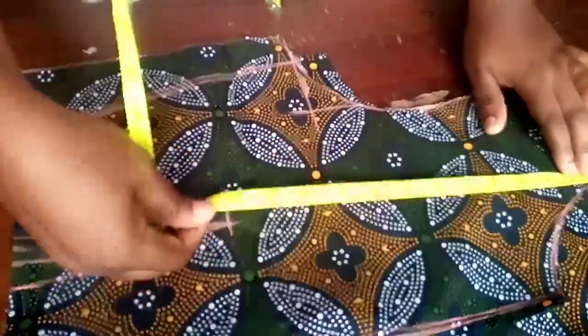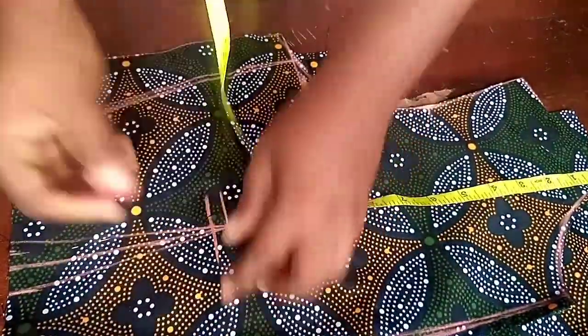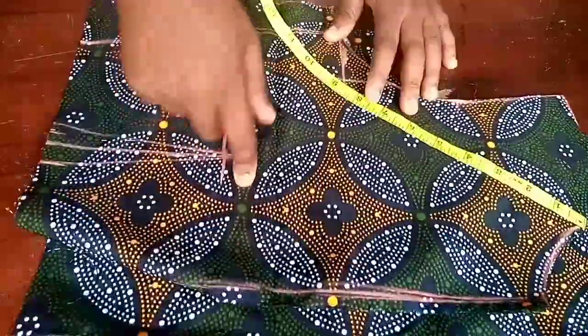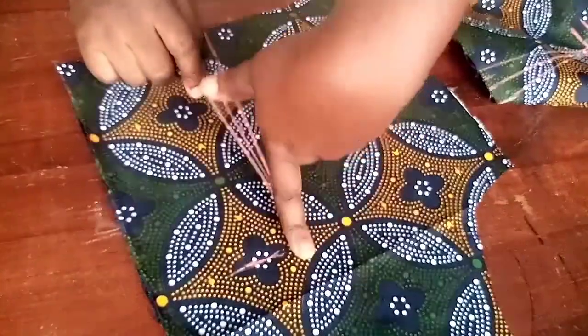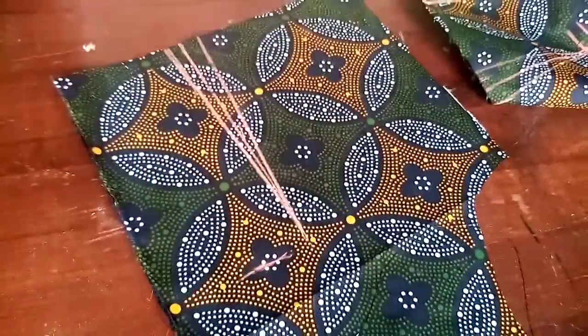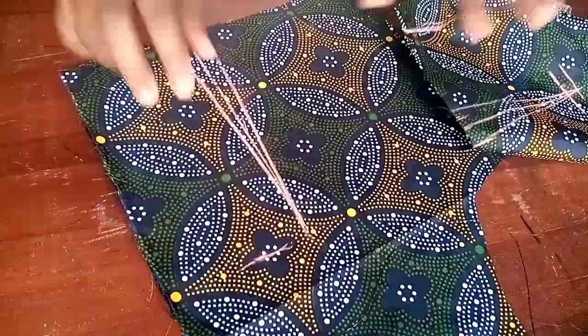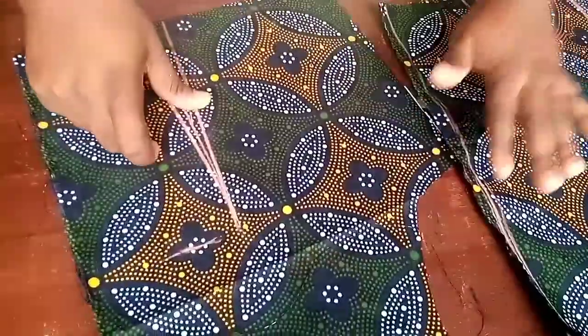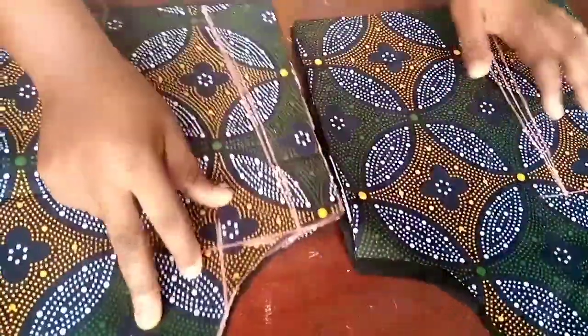The reason is, remember, the bust is going to take the excess at the front, but the back is so flat and smooth. So since there's no bust that was going to occupy the space, we'll come up by 3 inches.